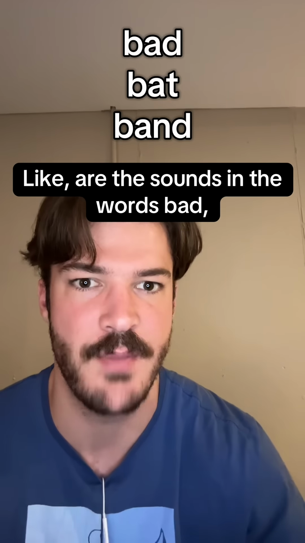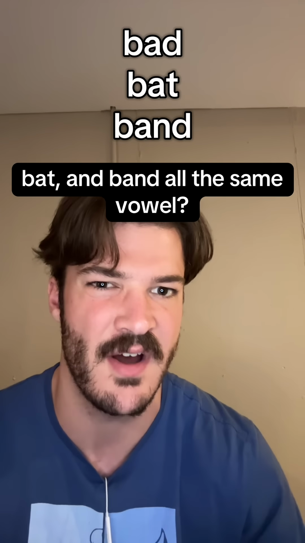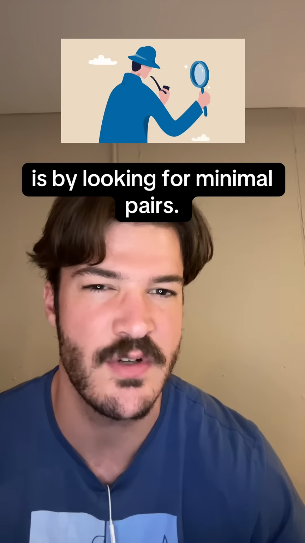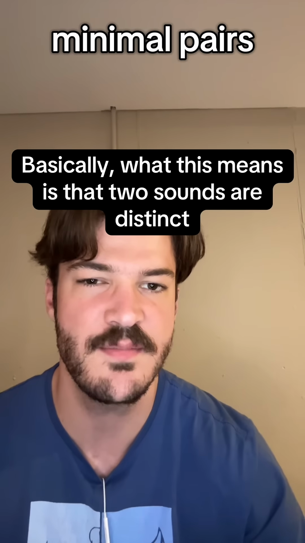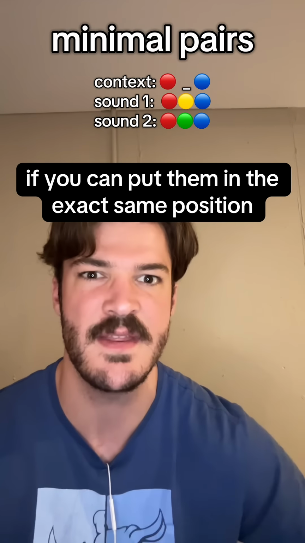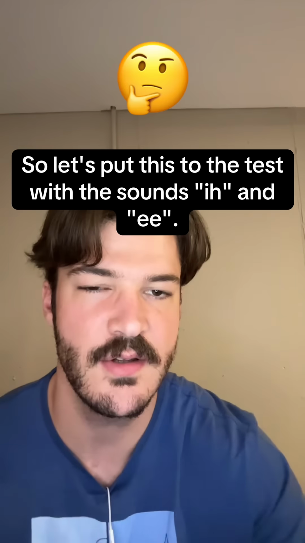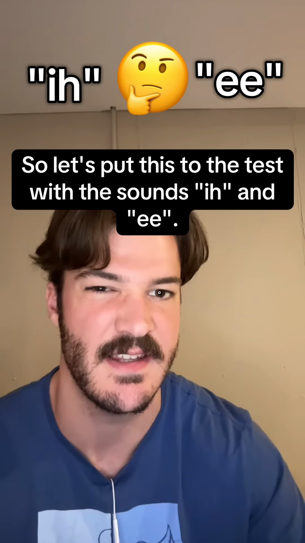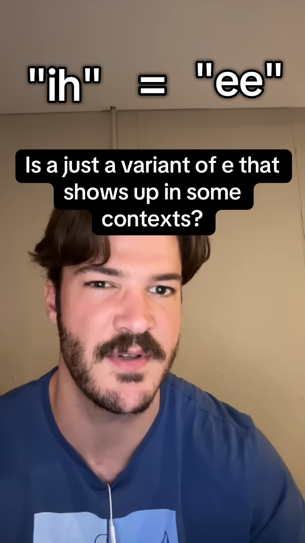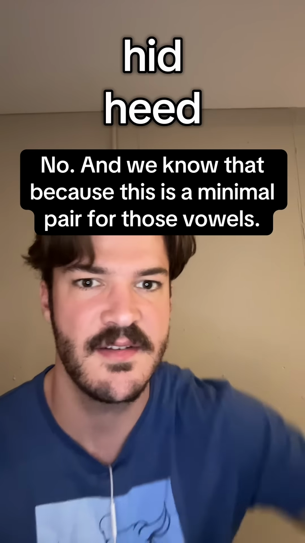Like, are the sounds in the words bad, bat, and band all the same vowel? The way linguists investigate this for a language is by looking for minimal pairs. Basically, what this means is that two sounds are distinct if you can put them in the exact same position and they sound different. So let's put this to the test with the sounds I and E. Is I just a variant of E that shows up in some context? No, and we know that because this is a minimal pair for those vowels.